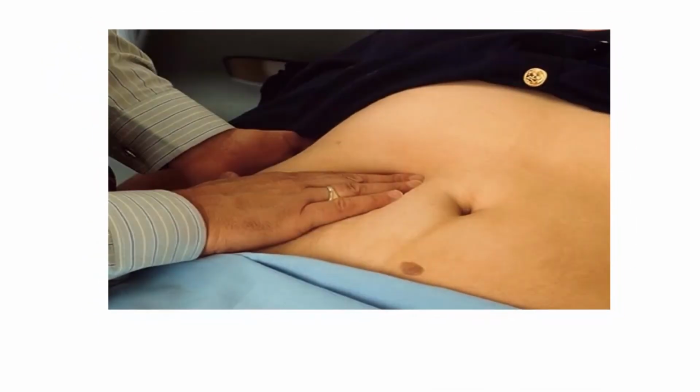That is when you place your hand in the right upper quadrant and ask the patient to breathe in. And when the patient inspires, the inflamed gallbladder comes and hits your hand. And due to that, there's a sudden increase in pain and therefore the inspiration arrests. So this is how you elicit Murphy's sign.